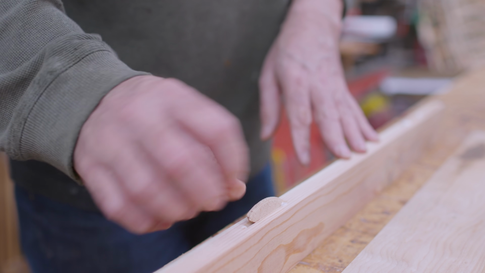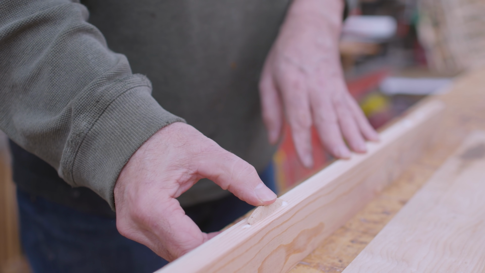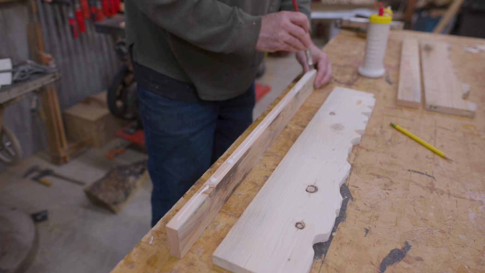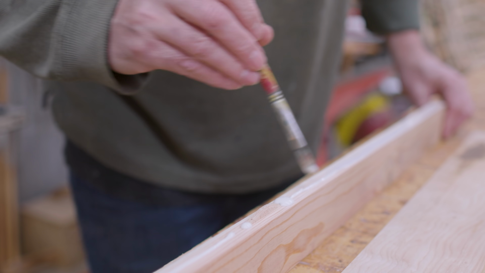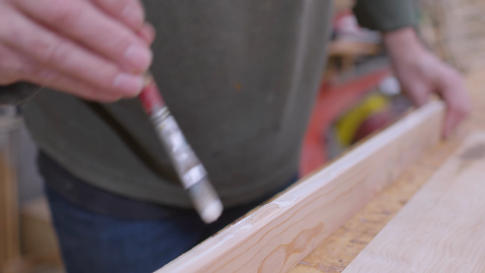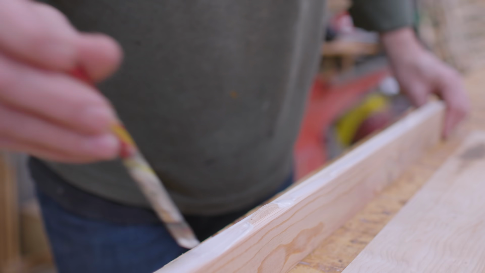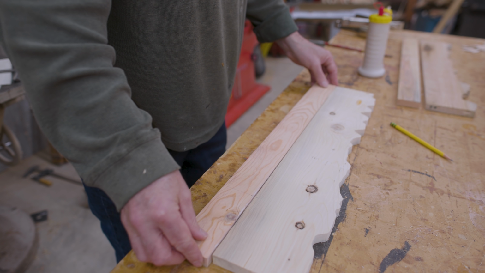One of the things I got at the auction was a tool chest of drawers that had some tools in it. And one of the things it had in it was some brushes. So I actually found this nice brush for putting glue on at the same auction that I got the wood at.